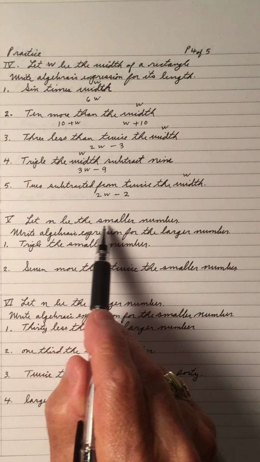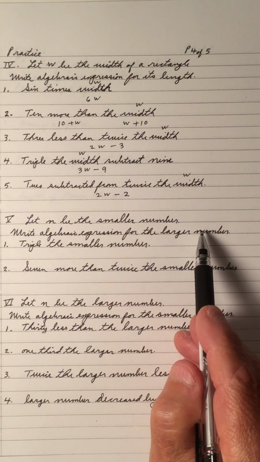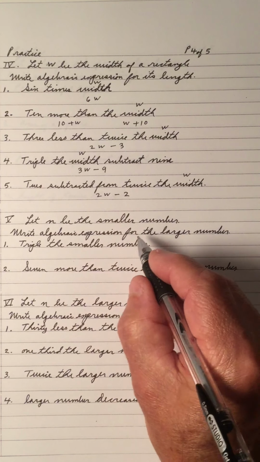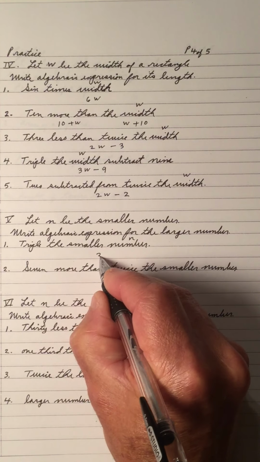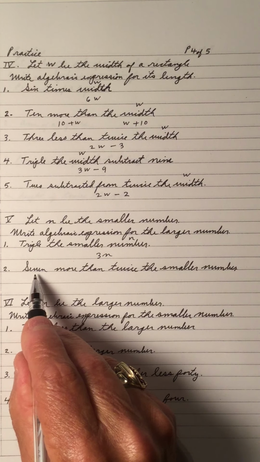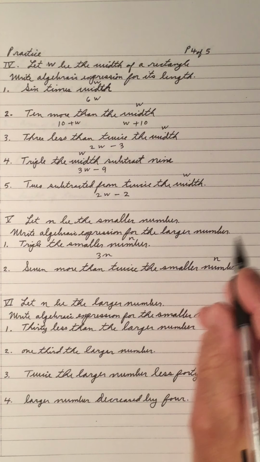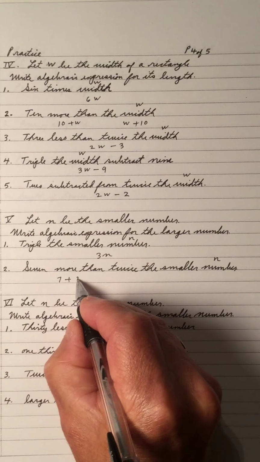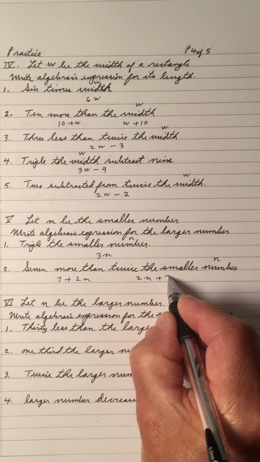Let n be the smaller number. Write an algebraic expression for the larger number. The larger number is triple the smaller number, so the smaller number is n, so triple the smaller number is 3n. The larger number is 7 more than twice the smaller number. The smaller number is n, so 7 more than means add. Twice the smaller is 2n. And again, the better way is 2n plus 7.